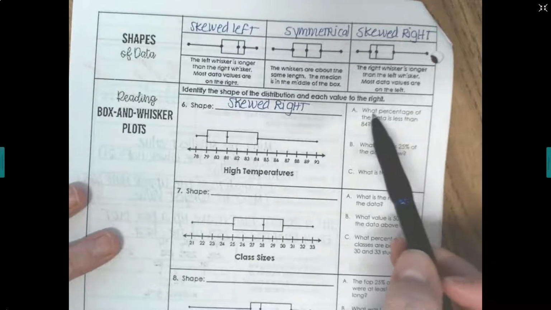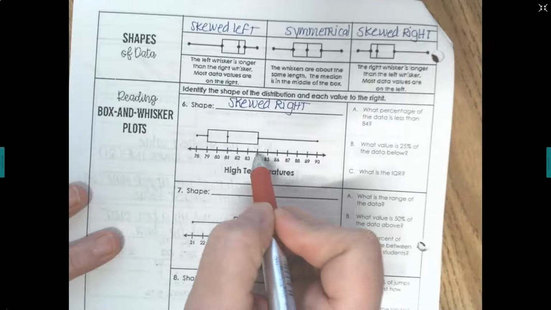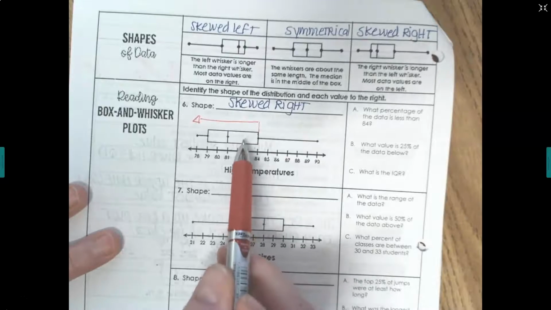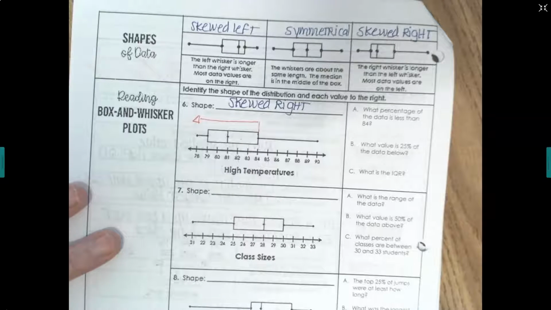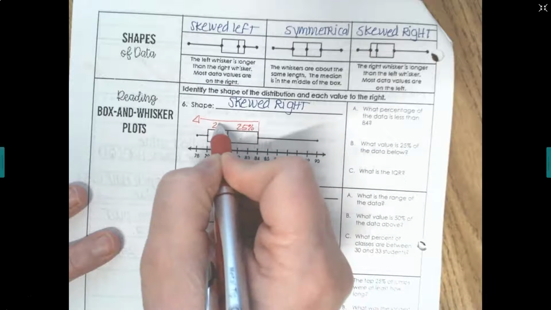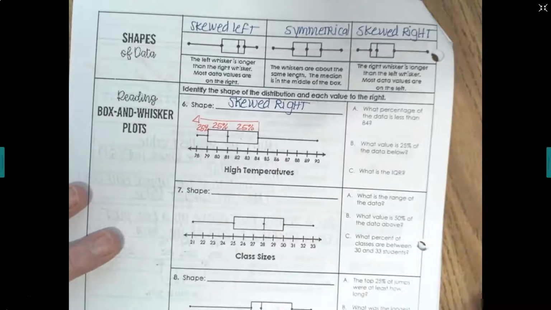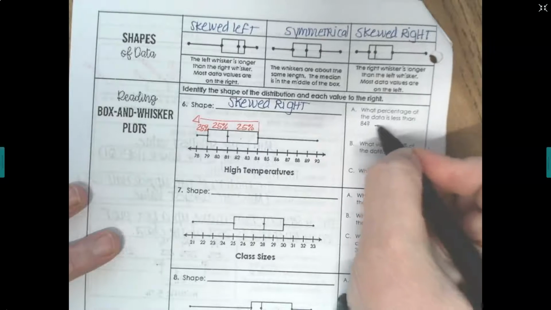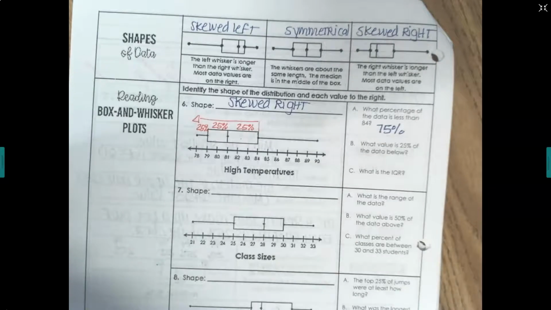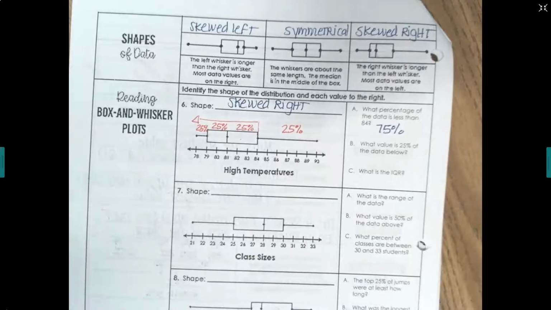Skewed right. I want to know what percentage of the data is less than 84. So when I come on here, here's 84. So I want to know what percentage of the data is less than 84. Well, there is 1, 2, 3 sections less than 84. And remember, every section is 25%. So that means 75% of the data is less than 84. Because there's 3 sections less than 84. So our last section over here also has 25% because there's 25% in each section.